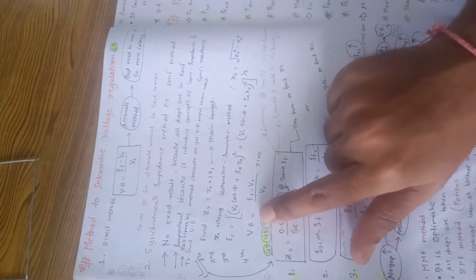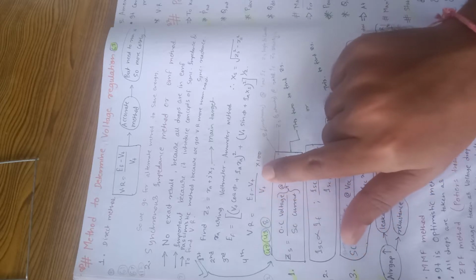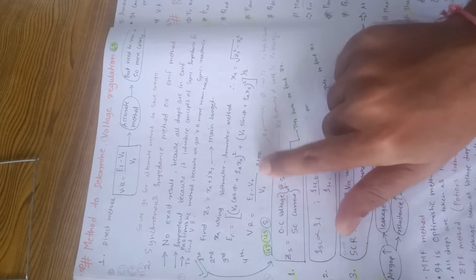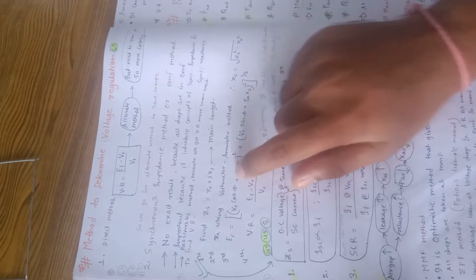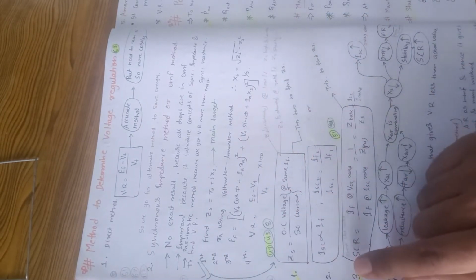Fourth step, you can directly use (no load minus full load) upon full load into 100. That is called voltage regulation. The main target is to find ZS. We can find ZS by two methods.